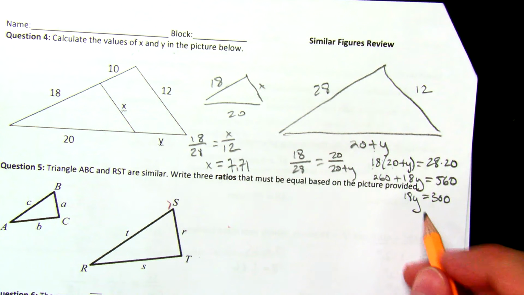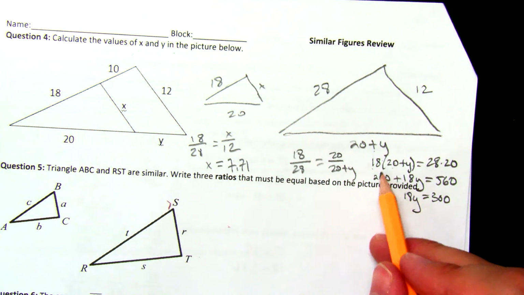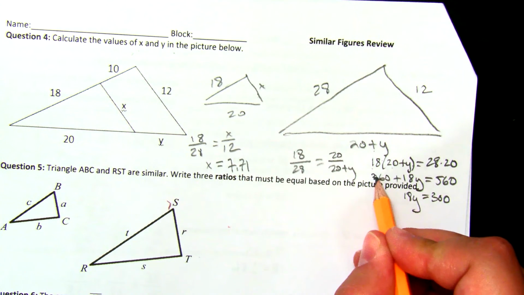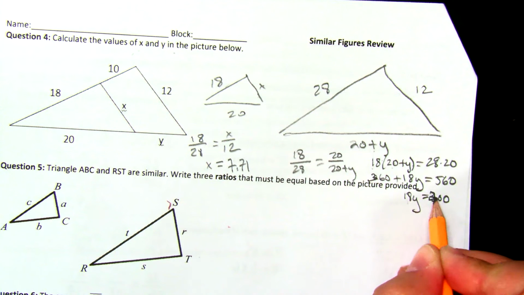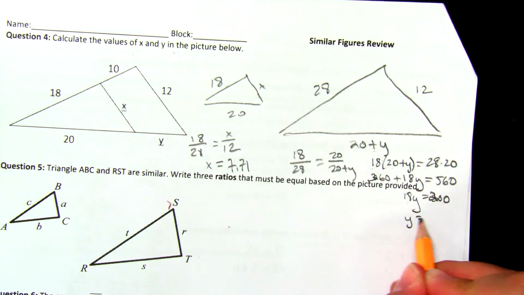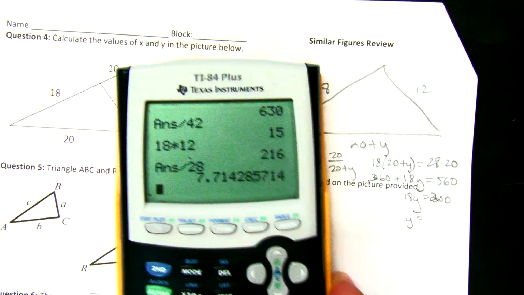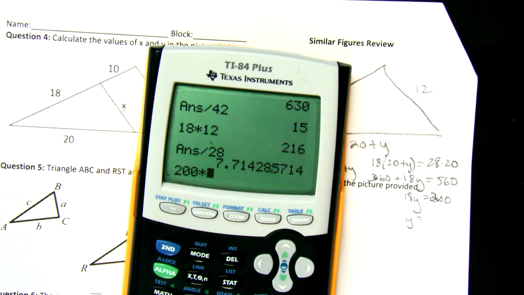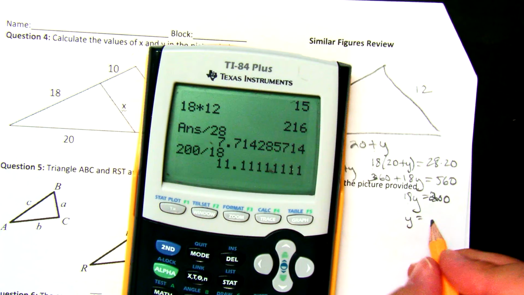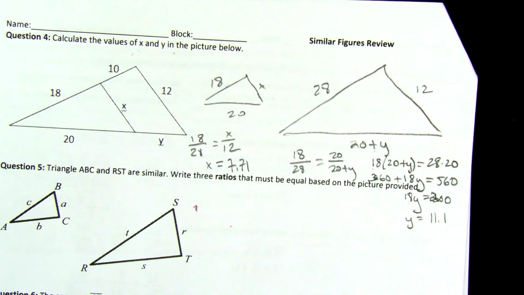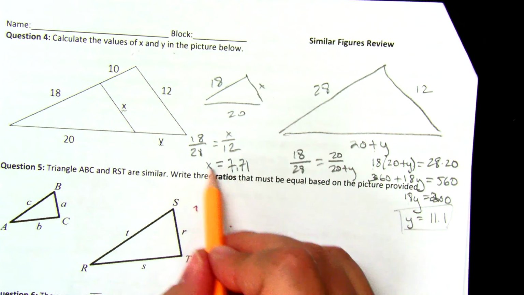300. Why is this looking wrong to me? Oh, because this is 360. Sorry. This becomes 200. And y is 200 divided by 18. And that's 11.1. All right, so that gives me y. This is x.